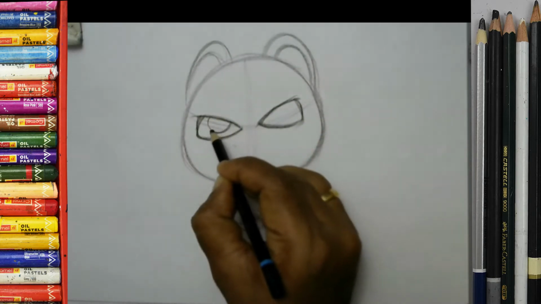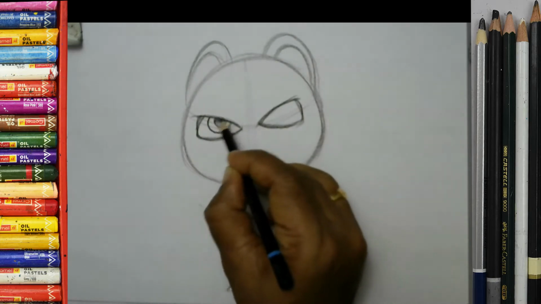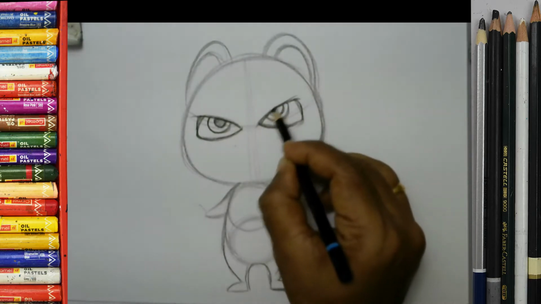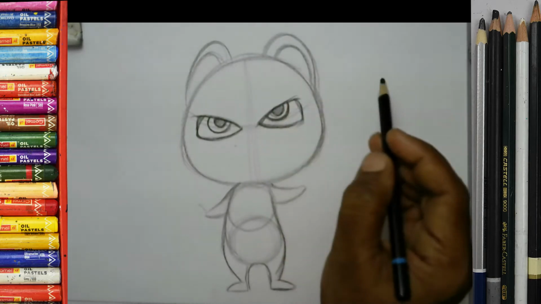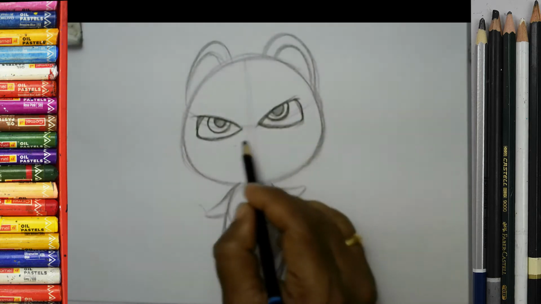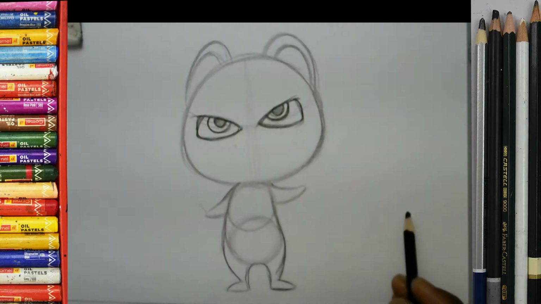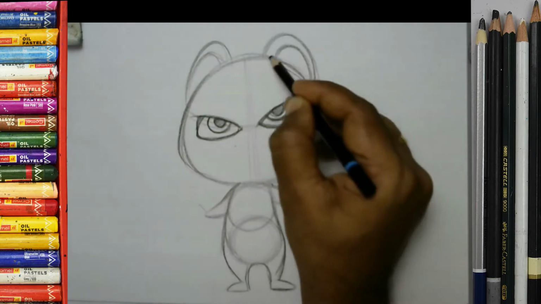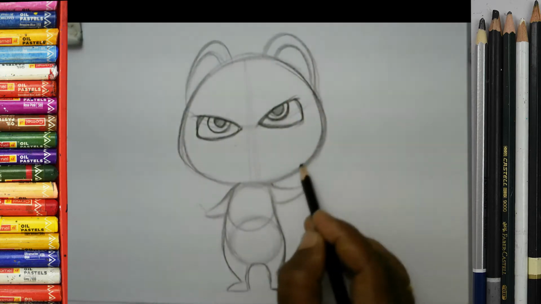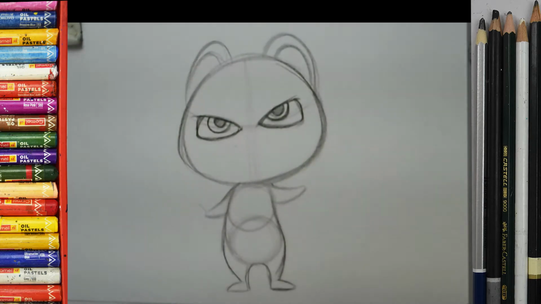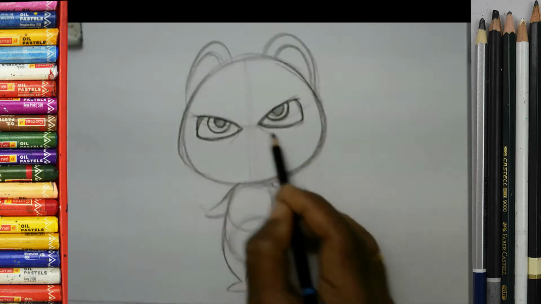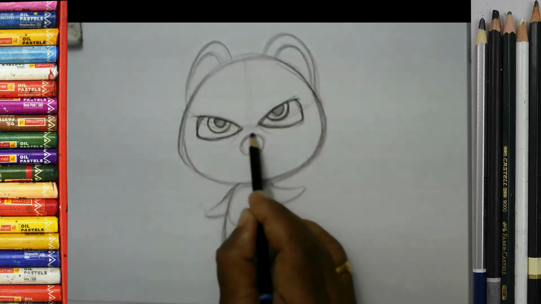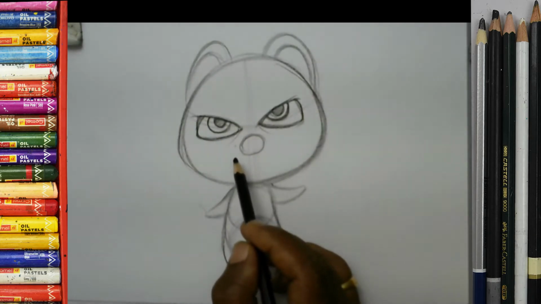And eyeball like this. Okay. Make it now small oval.